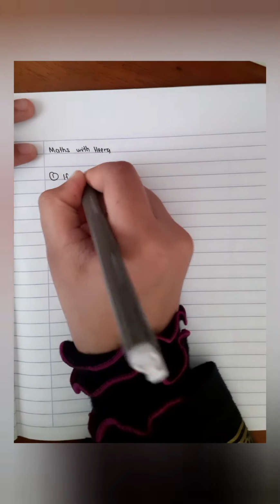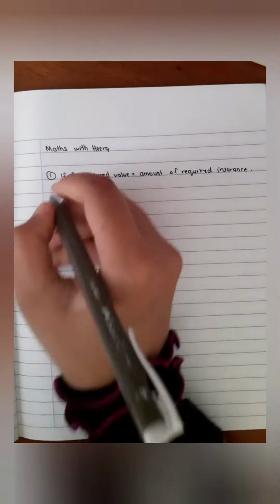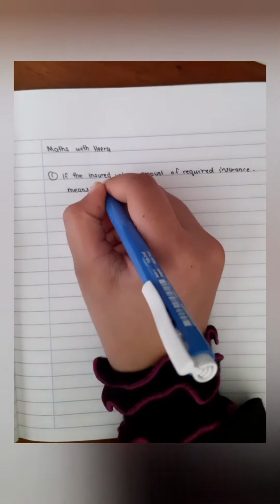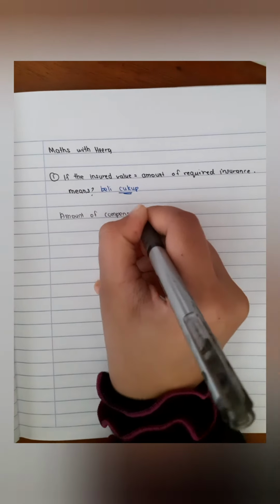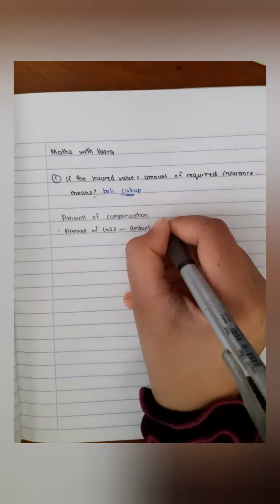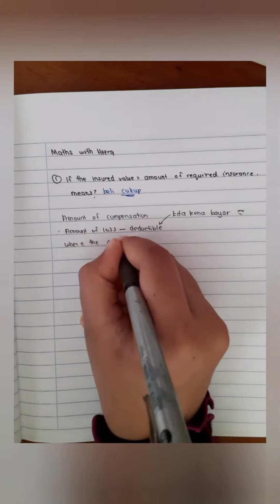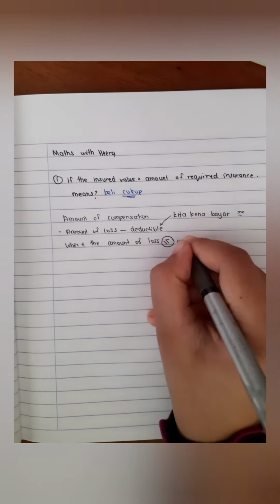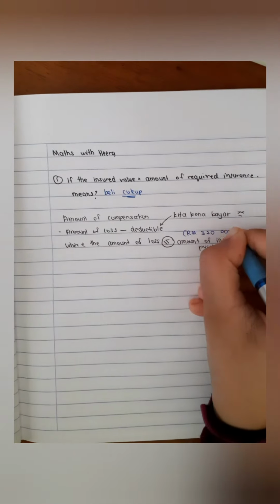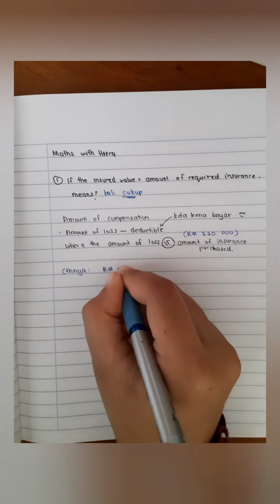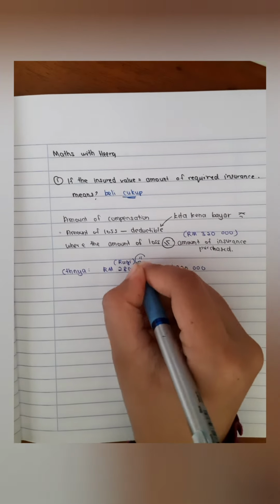The first condition we have is if the insured value is equal to the amount of required insurance. What does it mean? Means kita beli cukup-cukup lah gitu. So the amount of compensation is the amount of loss subtracted by the deductible. The deductible is what we have to pay. This is where the amount of loss is less than or equal to the amount of insurance purchased. Here we have 320,000 ringgit, which is the amount of insurance we purchased earlier. Contohnya, the loss is 280,000 ringgit, which is less than 320,000 ringgit.